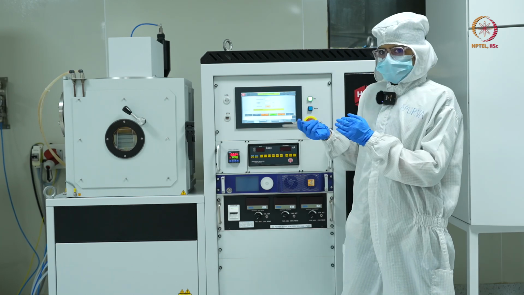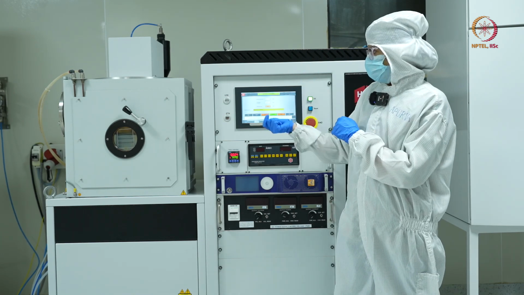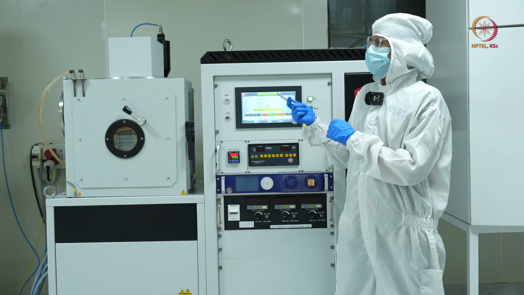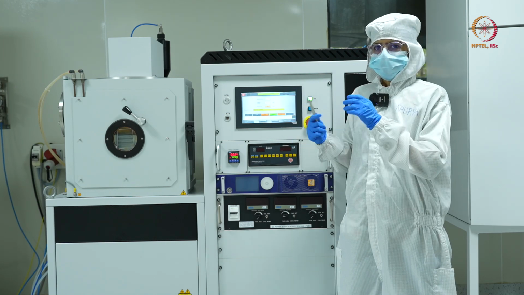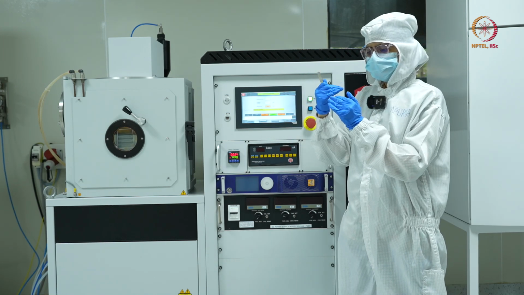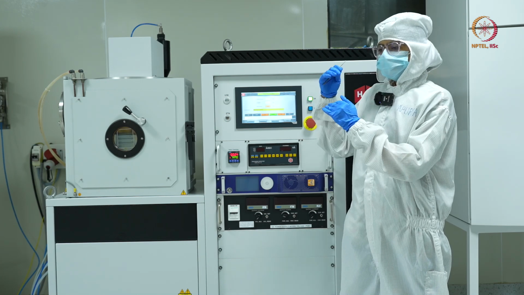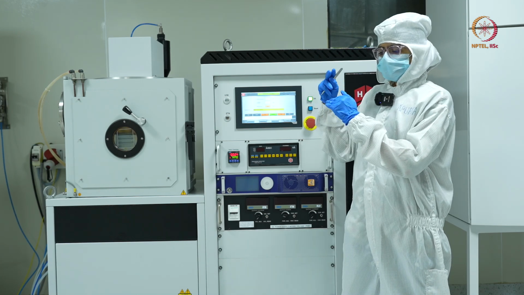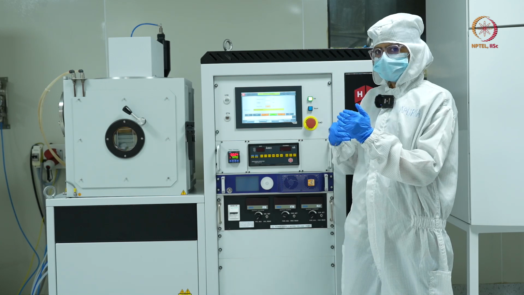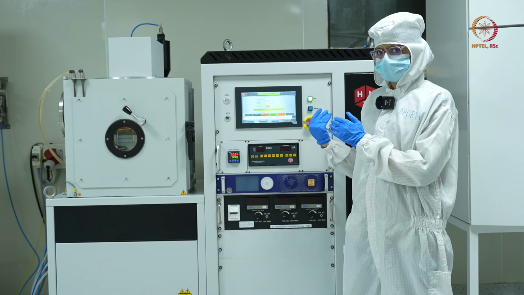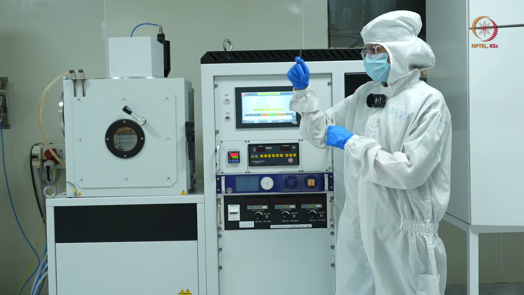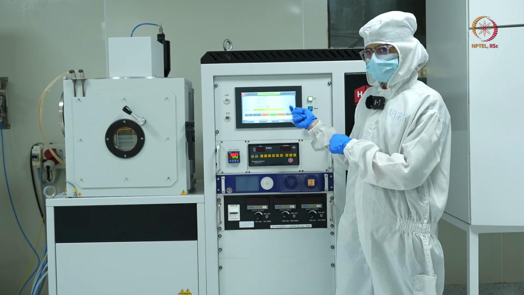Why? Because for this deposition we will be using argon gas. That argon gas will come in, get excited and move out, so there should be some gap through which this argon gas can go out of the chamber. That's why the system has gone into throttle pumping mode.